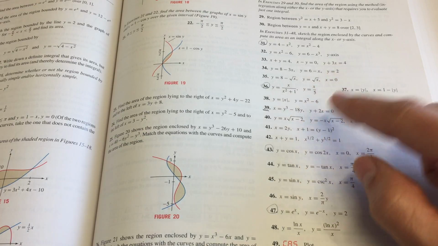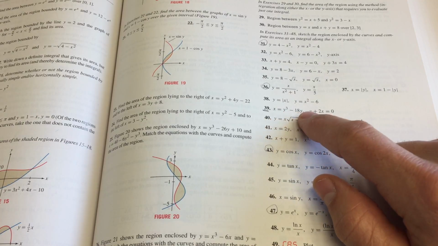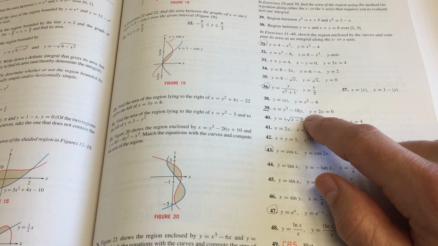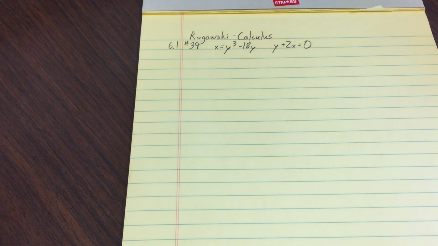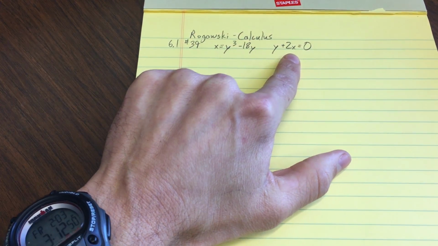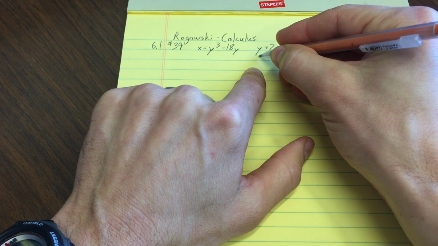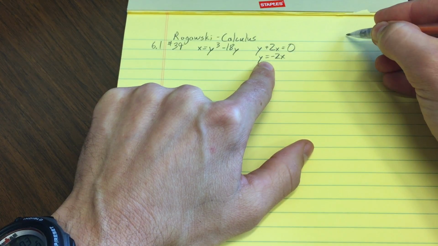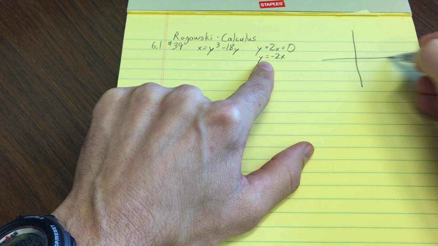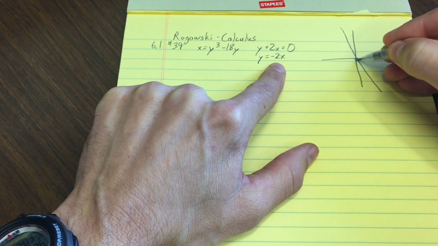x or y axis. So what I have is x equals y cubed minus 18y, and y plus 2x equals 0. So I guess the first thing we've got to do is think about these two curves, figure out what on earth is going on. This curve right here, we could write as y equals negative 2x. That's probably the easiest way to plot it. It has a slope of negative 2 and goes through the origin.